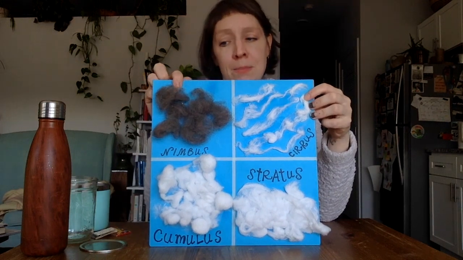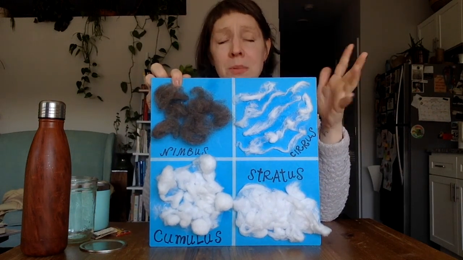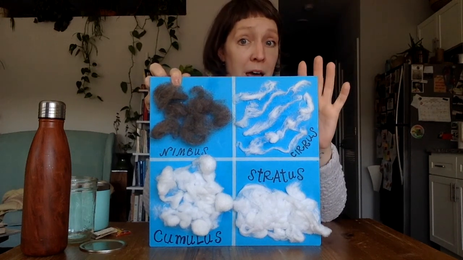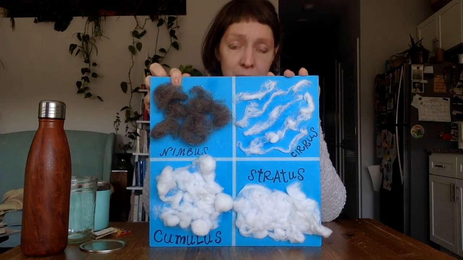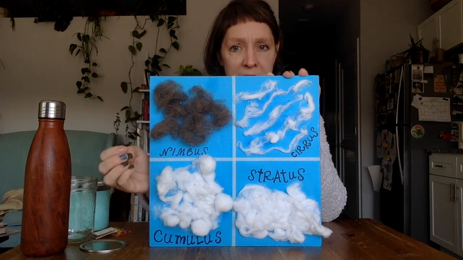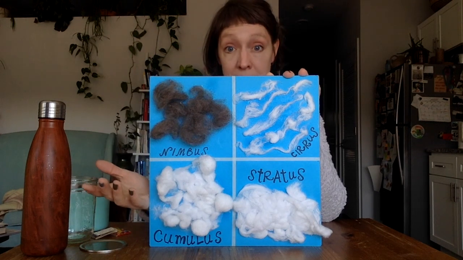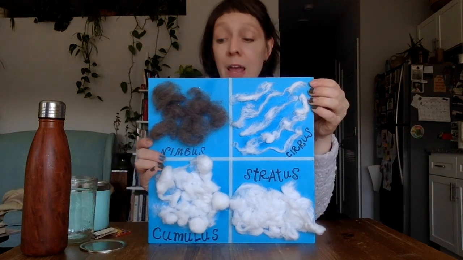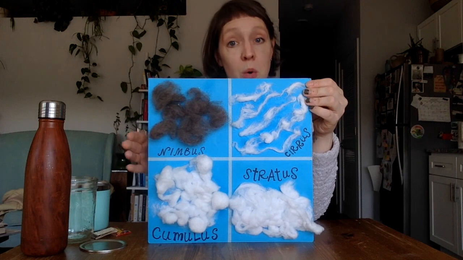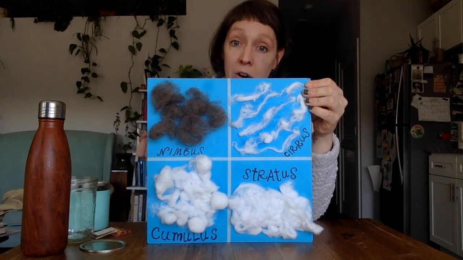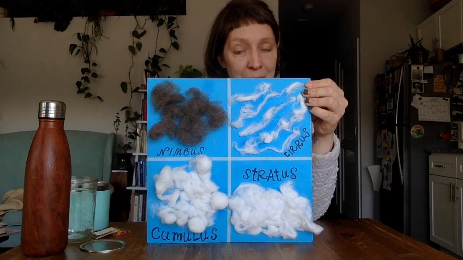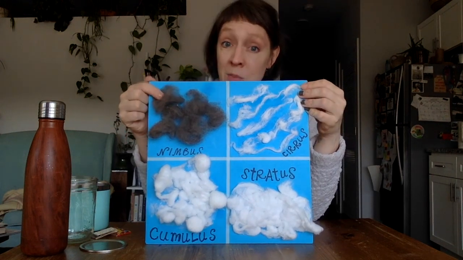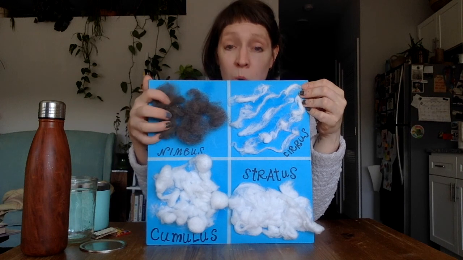Then we have nimbus clouds. Now, sometimes people say that nimbus clouds aren't actually one of the major types of clouds because a nimbus cloud is simply a cloud out of which precipitation is falling. Precipitation, as you may or may not know, depending on how far you've gotten in science class at school, is rain or snow or sleet or any other kind of water in any form that's coming out of a cloud. So out of the sky, but it's out of a cloud. And so the nimbus cloud, that's why it's so dark, it's so full of this water.